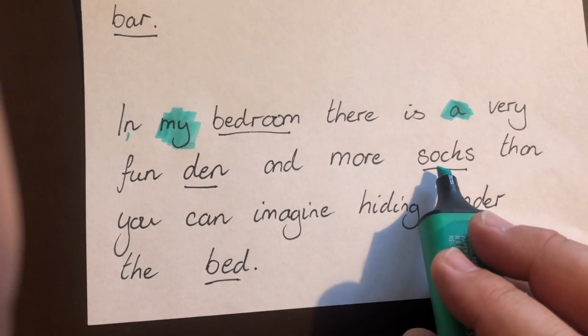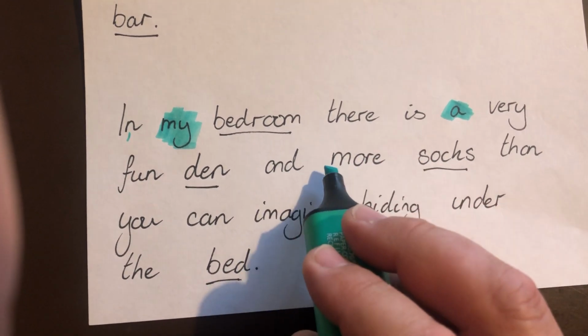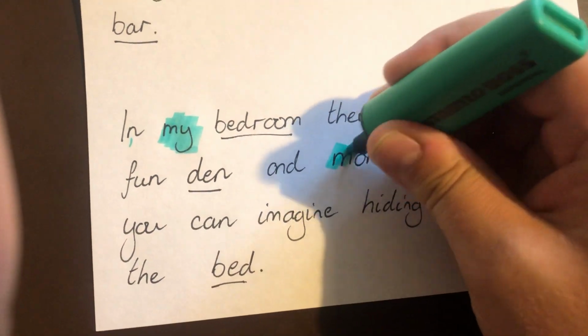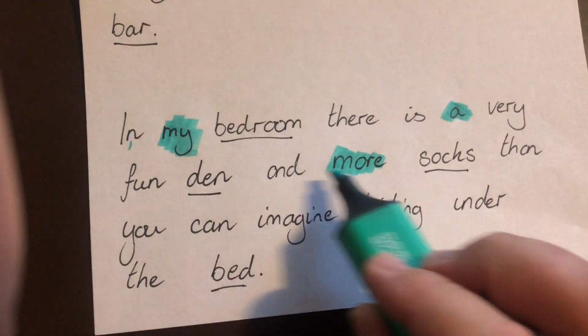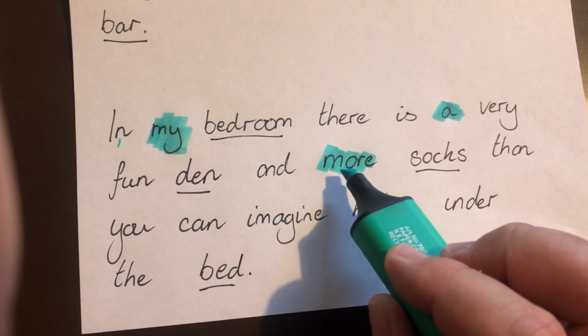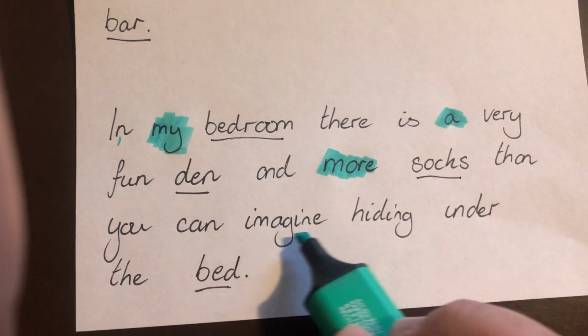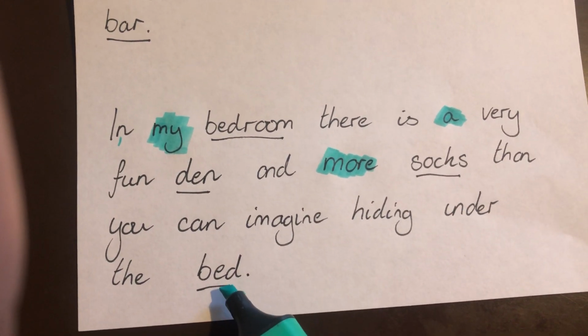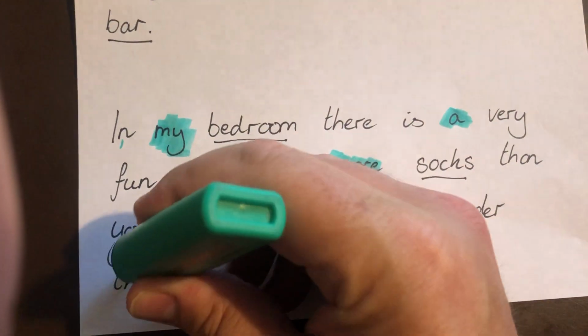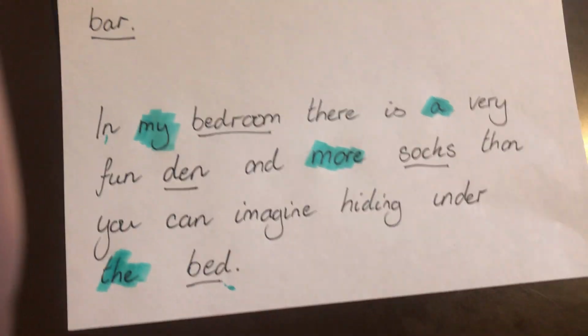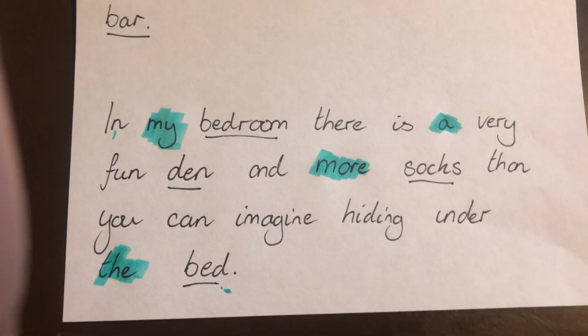So we've done den, now we've got socks. The one in front of it is more. I can't go any further because and is a conjunction, so now I'm going to stick with more. So more goes with socks, and you can imagine hiding under the bed, and what goes with bed? It's the. Hopefully this will help you get determiners better on this task.